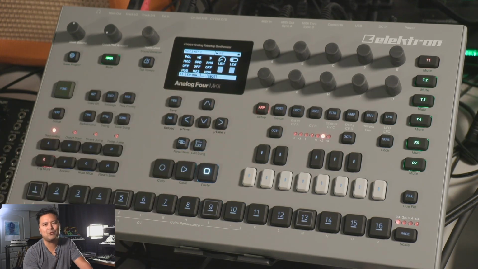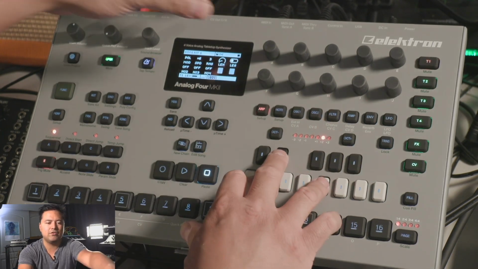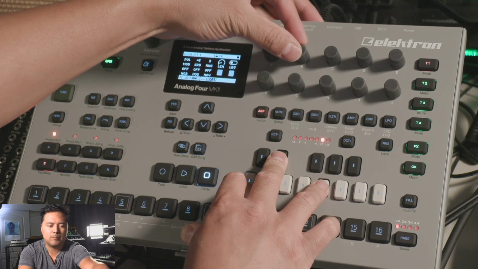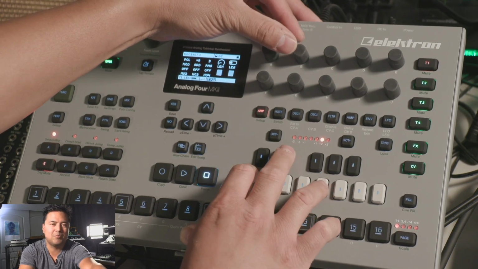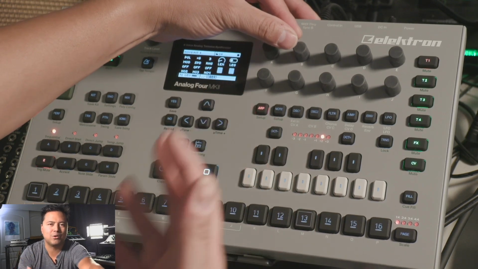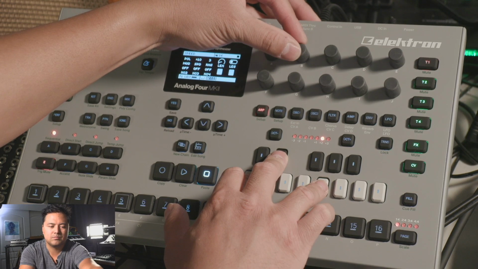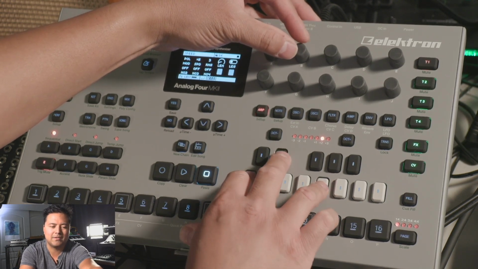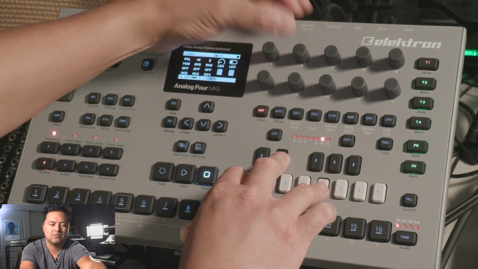Just memorize how they sound, and if you don't like the sound, then change it. So the bigger the number gets, essentially the slower the arpeggio. And then of course the smaller the number gets, faster.